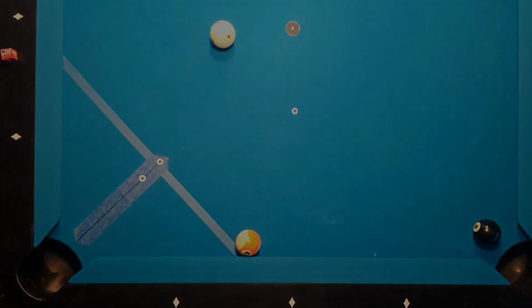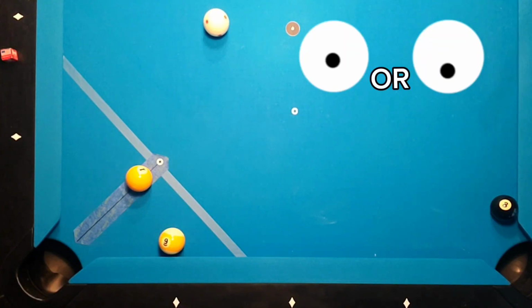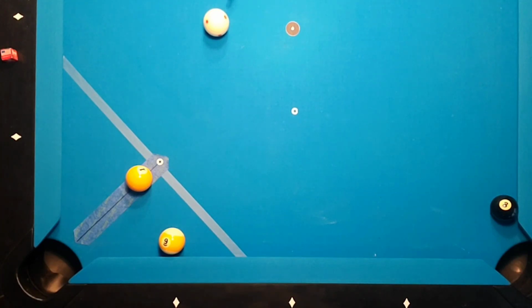In this next example, the shooter must pocket the 1-ball while playing position for the 8-ball. Since the 9-ball is located past the tangent line, either a stun shot or a draw shot would help the cue ball avoid contact with the 9-ball, ensuring the 9-ball will not interfere when playing position on the 8.